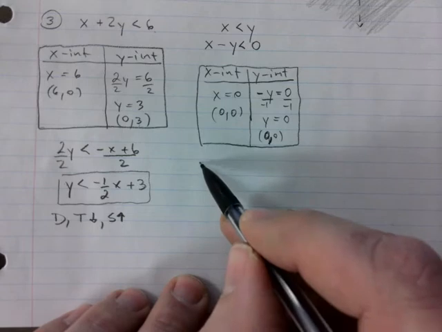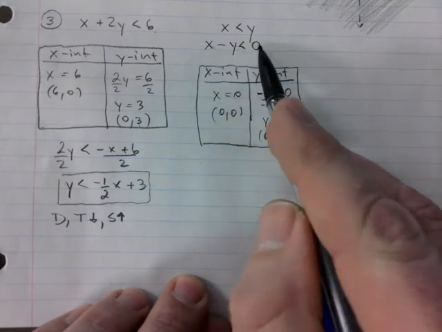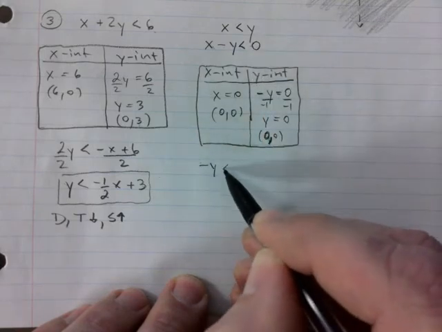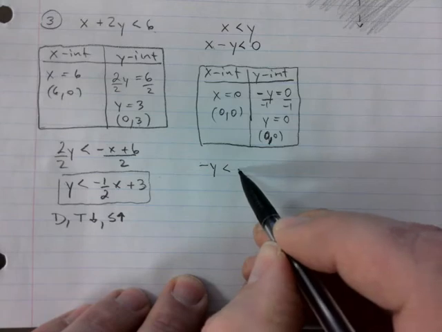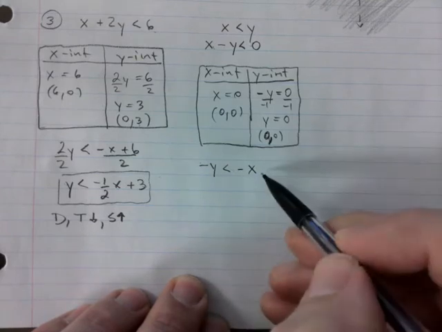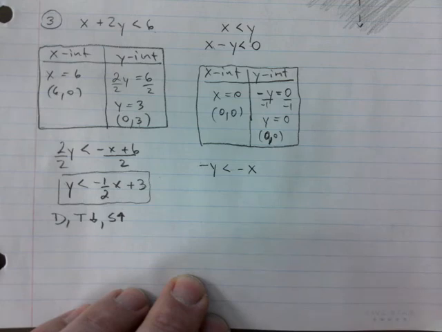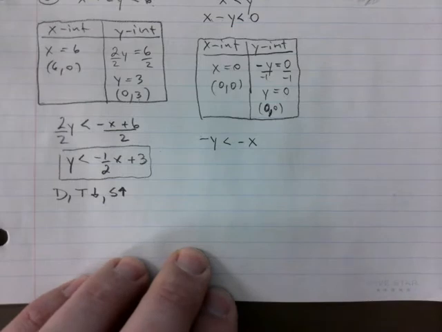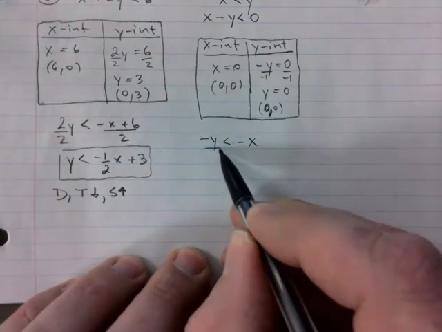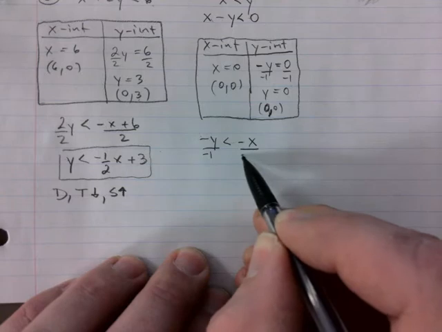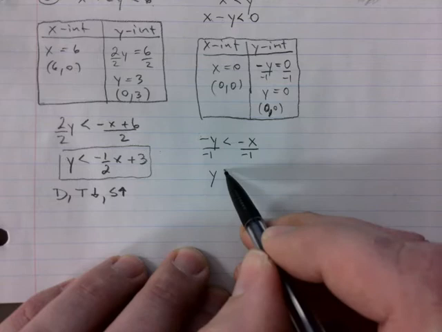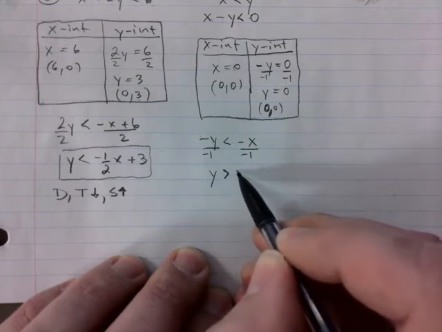So let's rewrite it. So I'm going by this one here, okay? Look up carefully. The negative y stays there. The x comes over, subtracting. You can do plus 0 if you want, but it's not going to help, right? What do we do now? Divide by negative 1. What happens to the symbol? It flips, right? And negative divided by negative is positive.